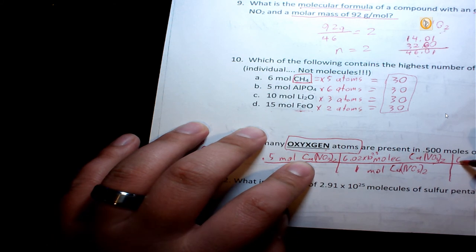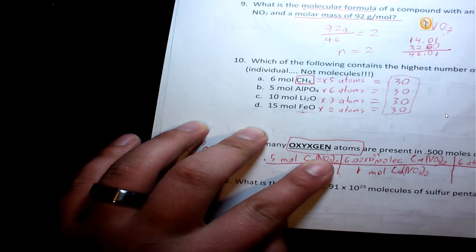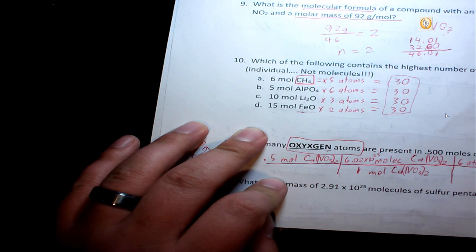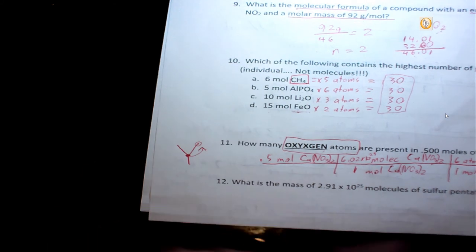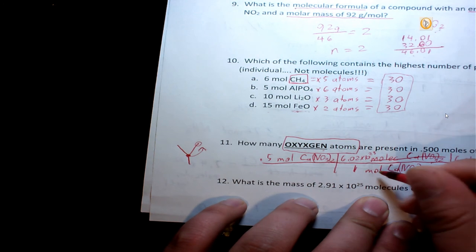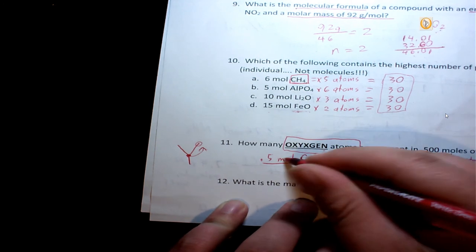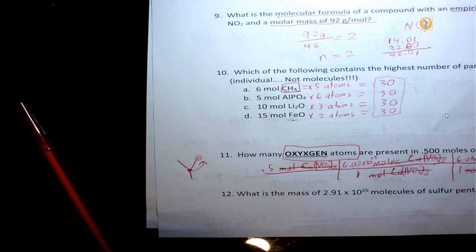And that's our new conversion factor because that's what we want, atoms of oxygen. So 6 atoms of oxygen over 1 molecule of Ca(NO3)2. And now we're just like normal. We're going to cancel out all of our units that can cancel out. Now we're just typing it into the calculator. We have 0.5 times 6.02 times 10 to the 23rd times 6.